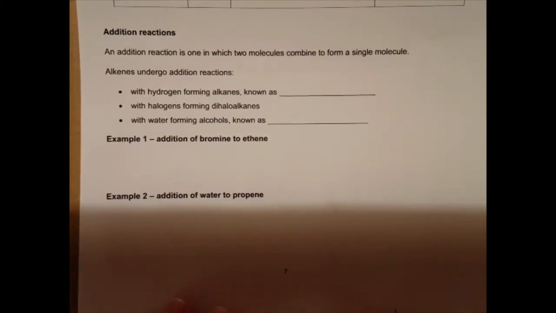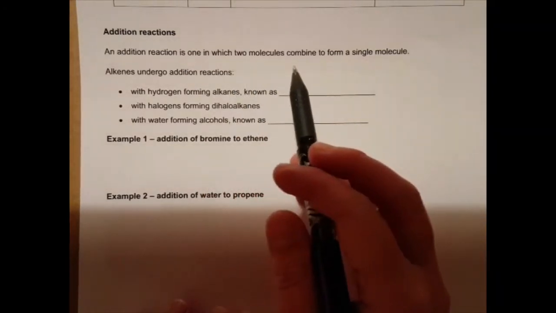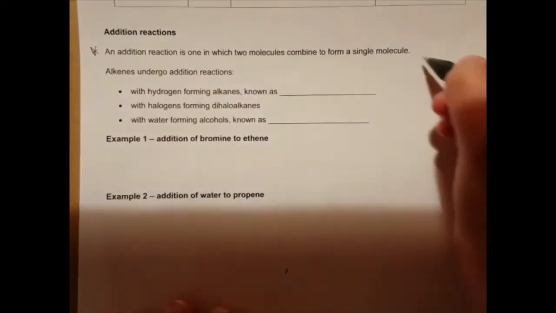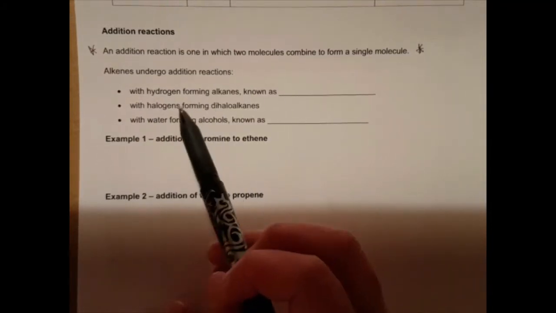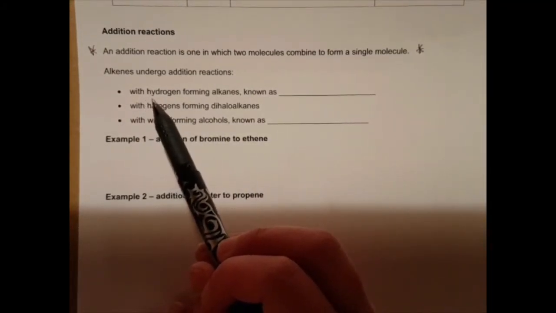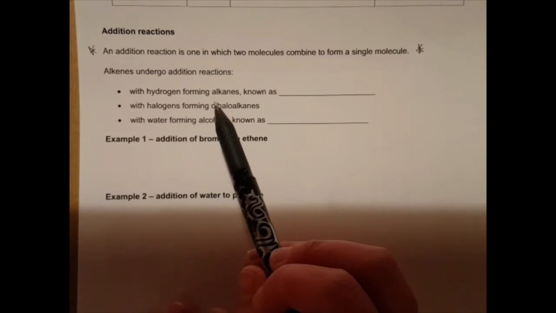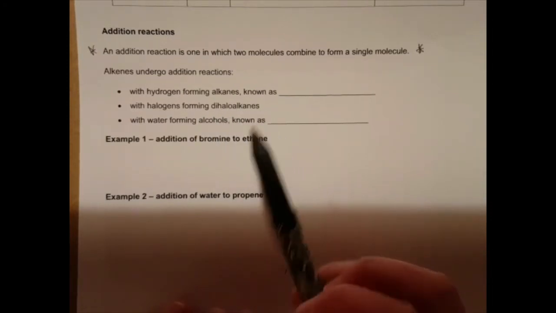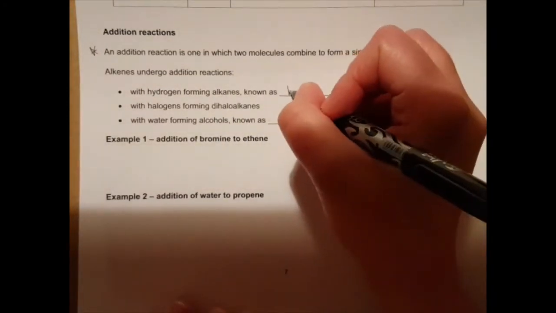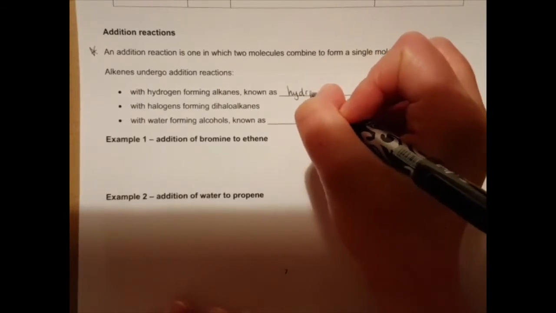Next section is on addition reactions. An addition reaction is one in which 2 molecules combine to form a single molecule, so you do need to know that definition here. And alkenes undergo addition reactions with different types of molecules, so they can undergo addition reactions with hydrogen, forming alkanes, and this is known as hydrogenation.